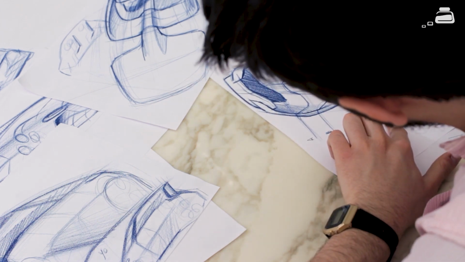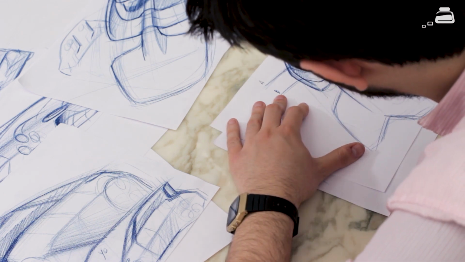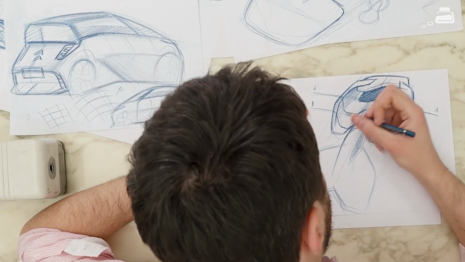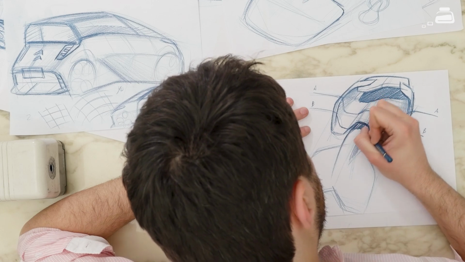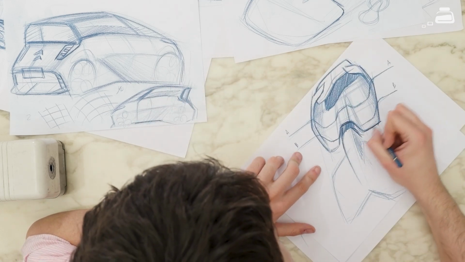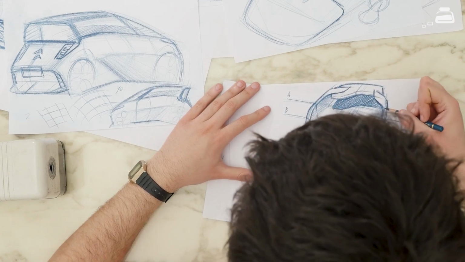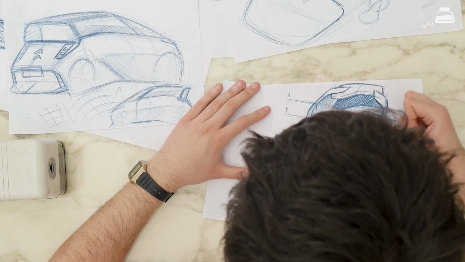So here we can add a little bit of shadows under this movement. Maybe I added too much dark here.